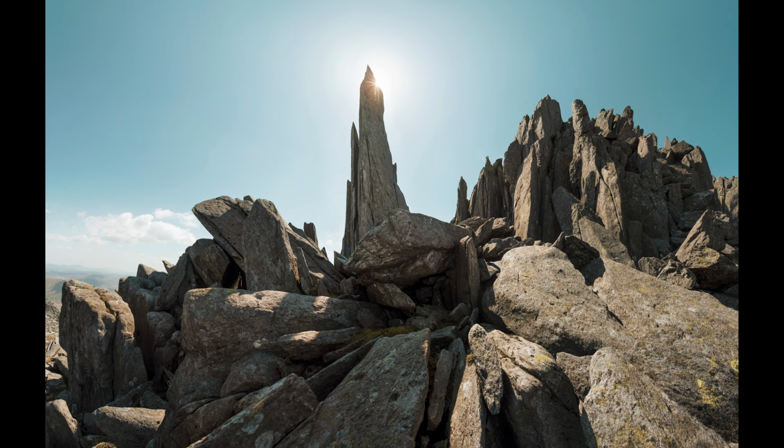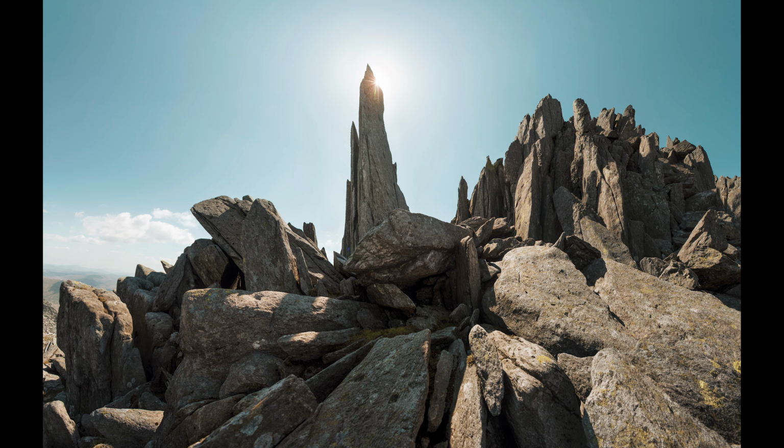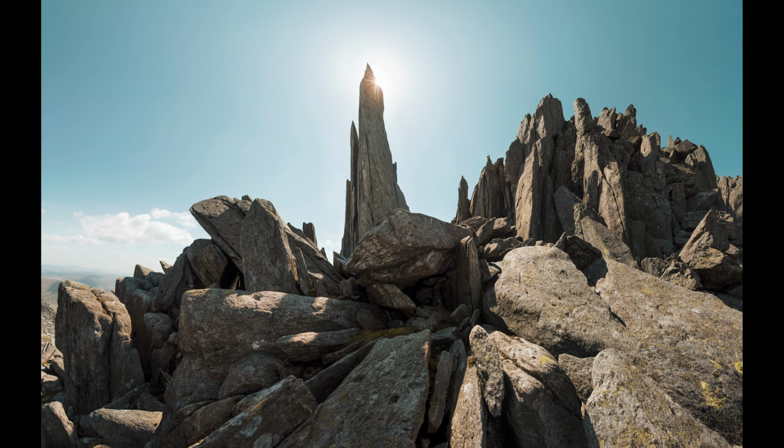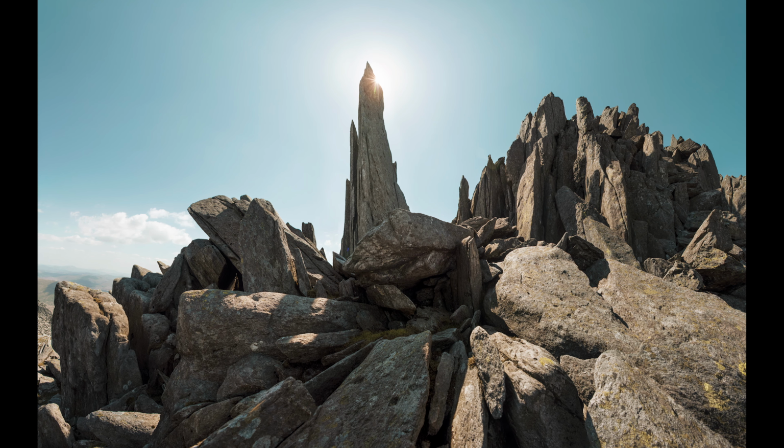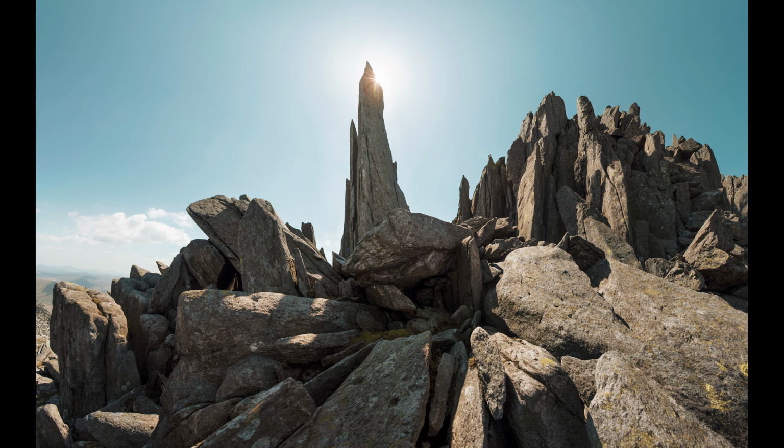Here's one of rocks in Snowdonia. Again, you can get very, very close and then shoot wide, so you can get right amongst it. You feel like you can touch the rocks. You feel like you've got this unusual, almost alien-looking landscape in front of you. By getting very close and shooting it very wide, I could emphasize these strange sculptural shapes of the rock formations.